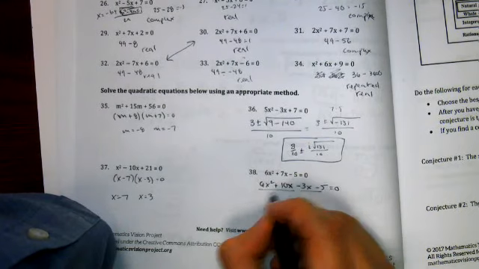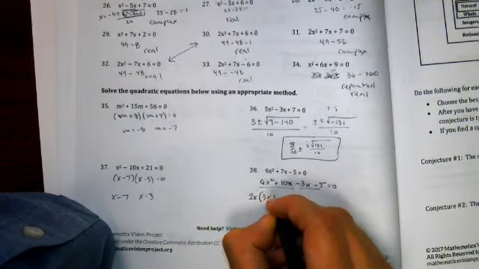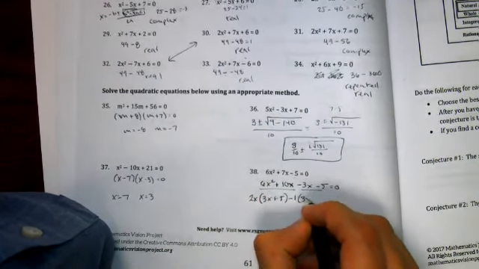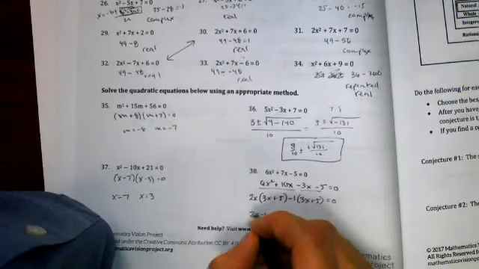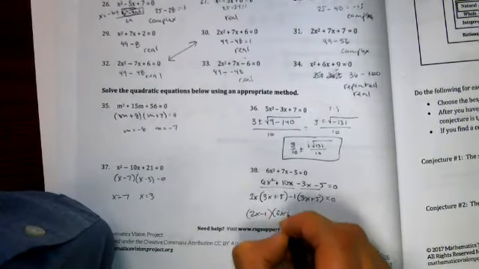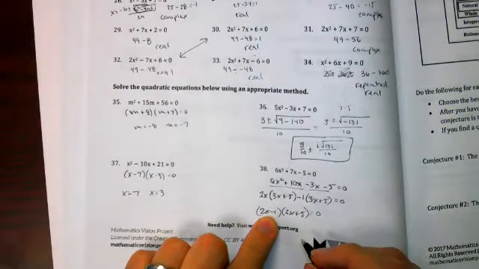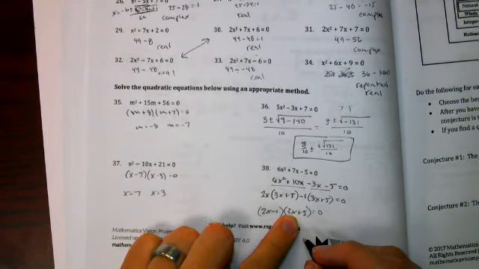I can factor 2x here: 3x + 5. And I can factor -1 here: 3x + 5. That gives me (2x - 1)(3x + 5). So x can either be a half, or x can be -5/3.